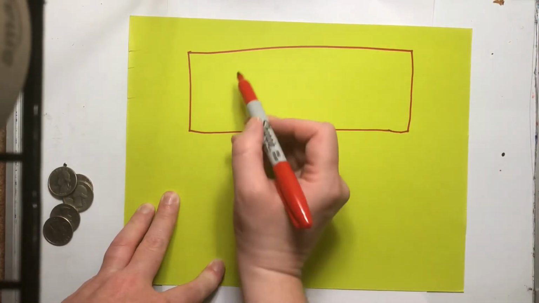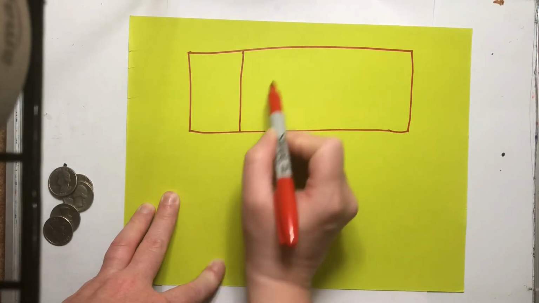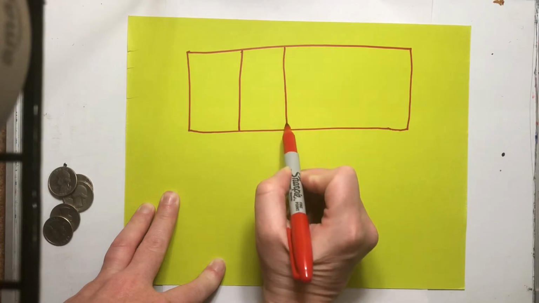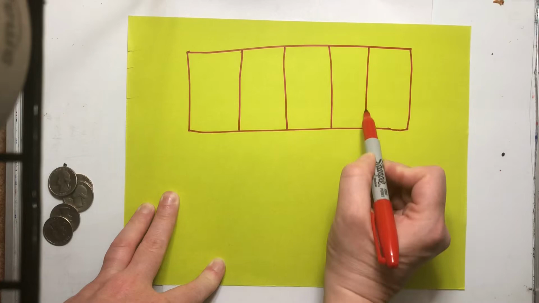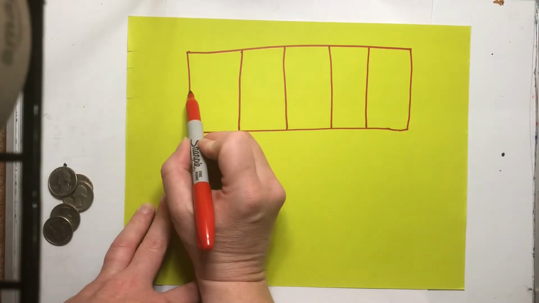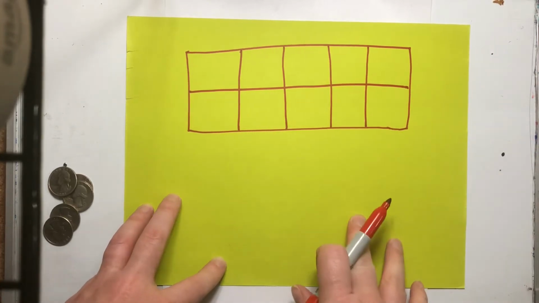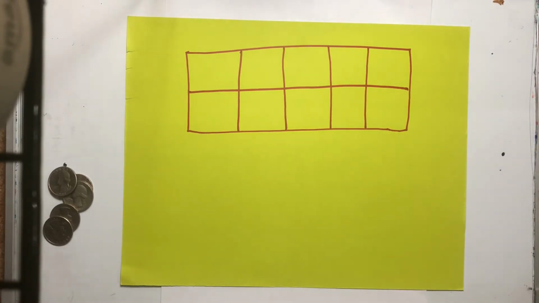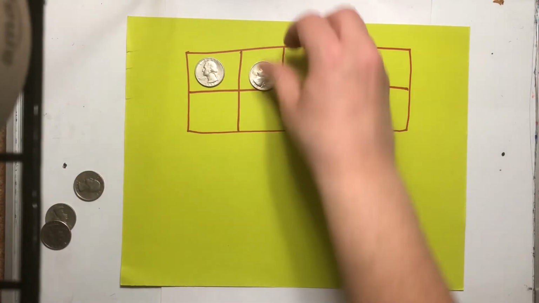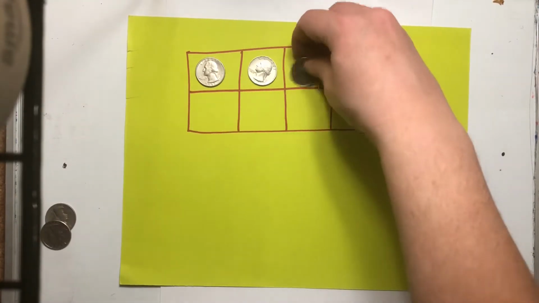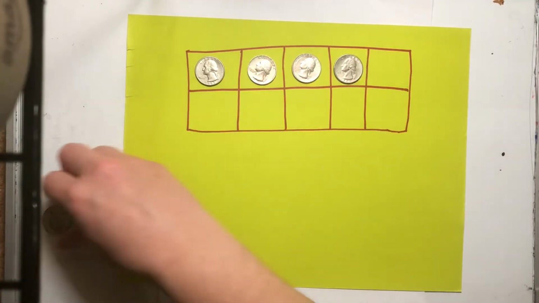And then I take that rectangle and I draw 4 lines down. 1, 2, 3, 4. And then I split it in half, just like that. So now I have what we call a 10 frame. And I can show that I have 5 coins just by looking quickly and noticing that the top row of that 10 frame is full.